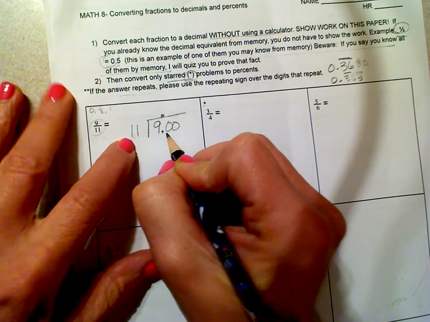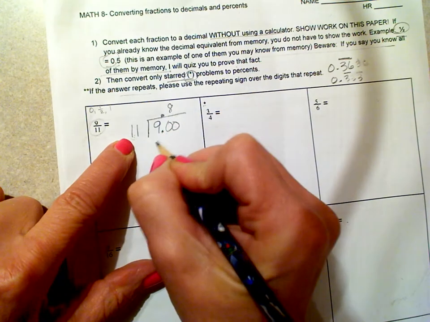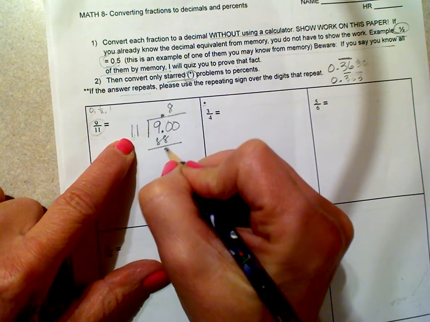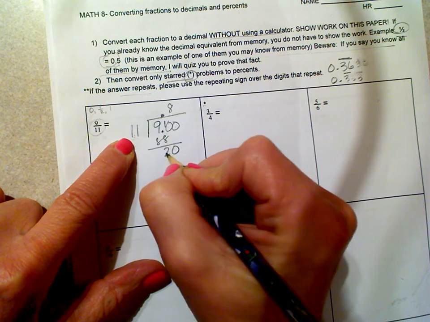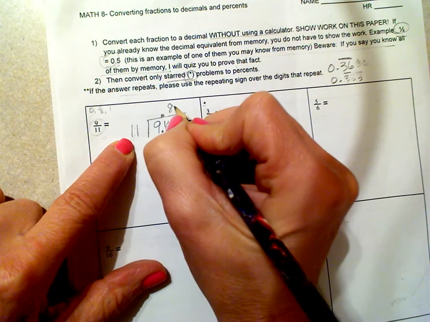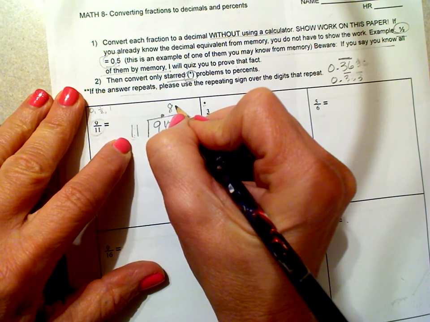Now, just 11 into 90. Well, that's going to be 8. That's 88. 90 minus 88 is 2. Bring down the 0. That's 11 into 20. Okay, so that is going to be 1.